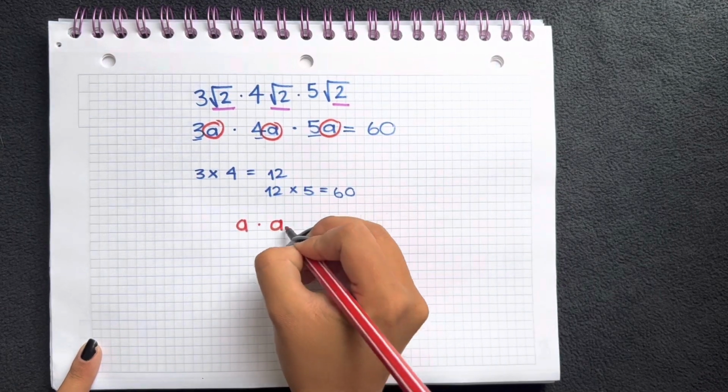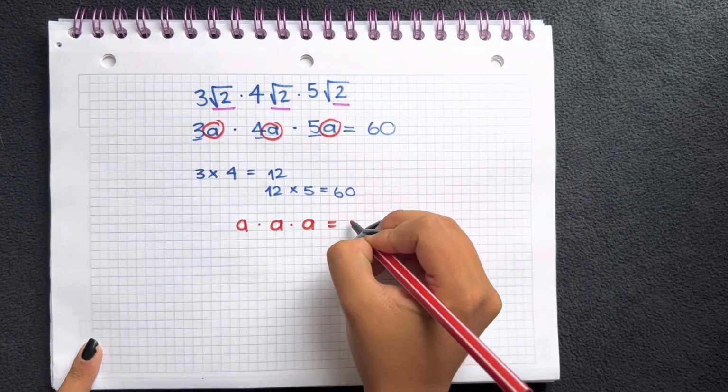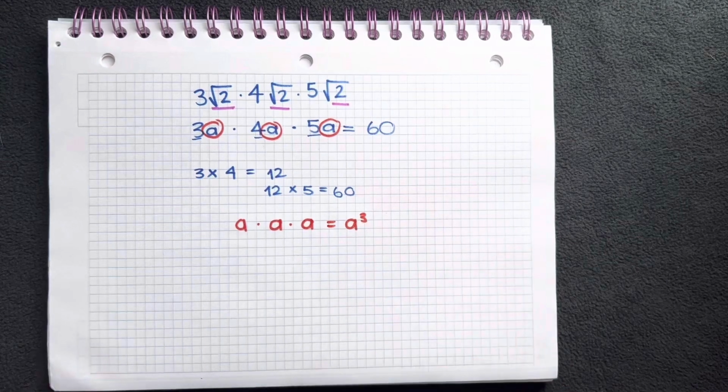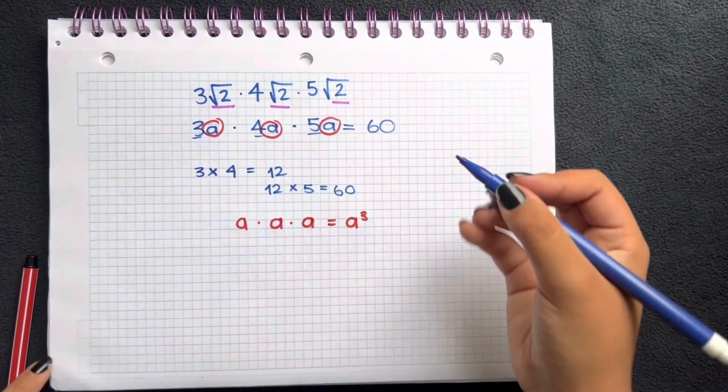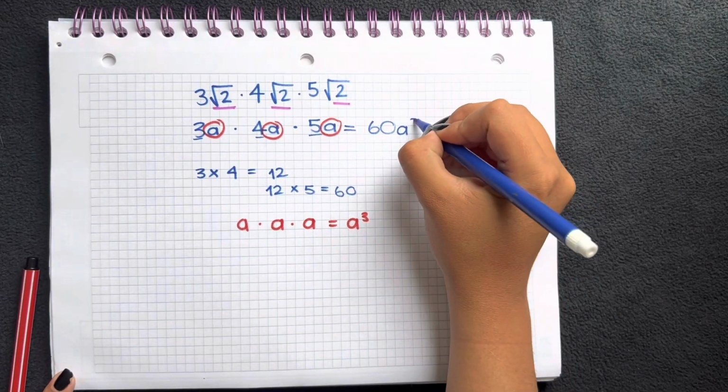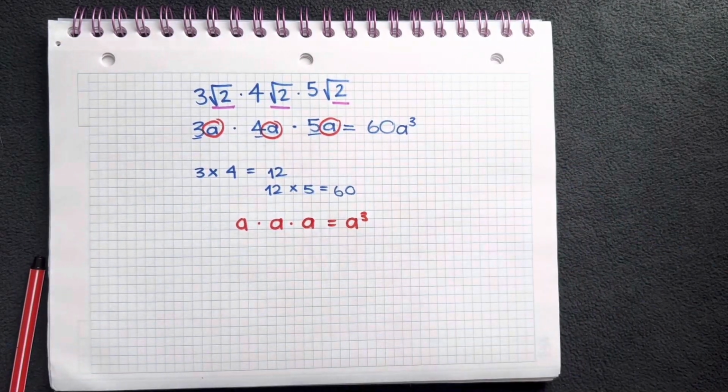a times a times a, which is a to the power of 3. We write this in our answer as we need to put it. So a to the power of 3.